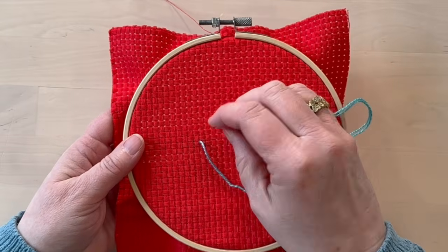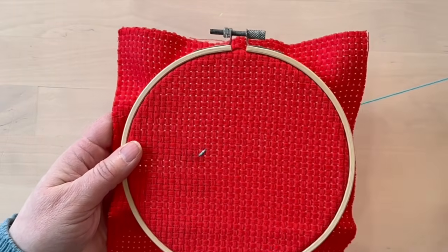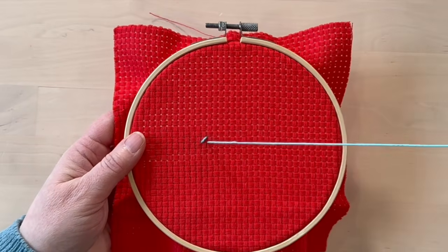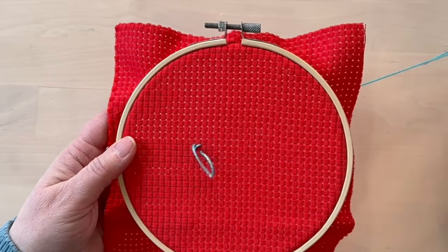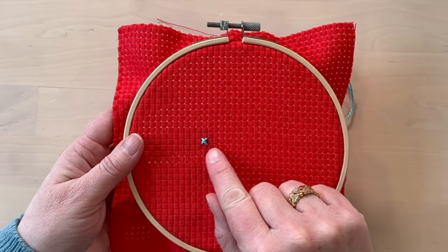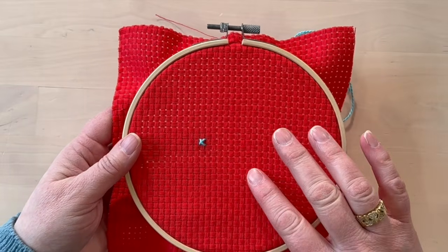So we would come up, we stitch one diagonal stitch, and then we come up in the holes and do the opposite direction. So with this cross stitch, every cross that we have is the exact same size, and it fits right into the grid on this fabric.